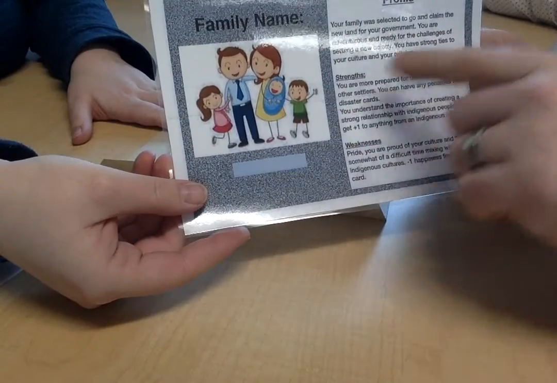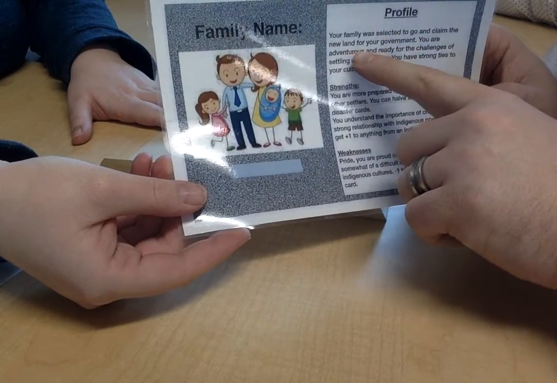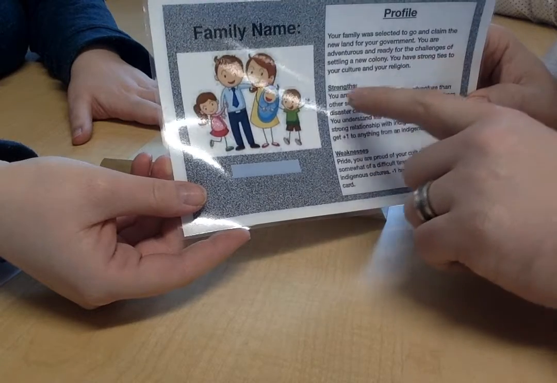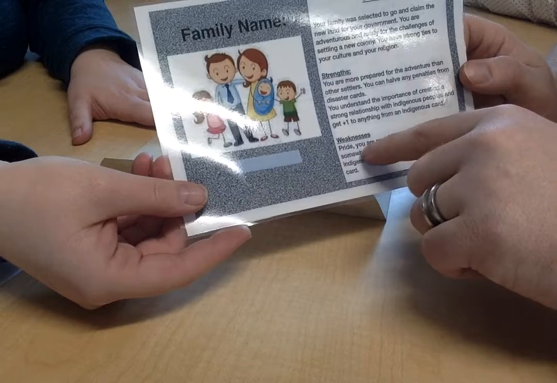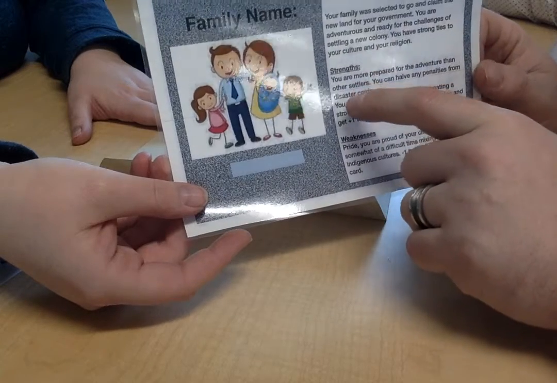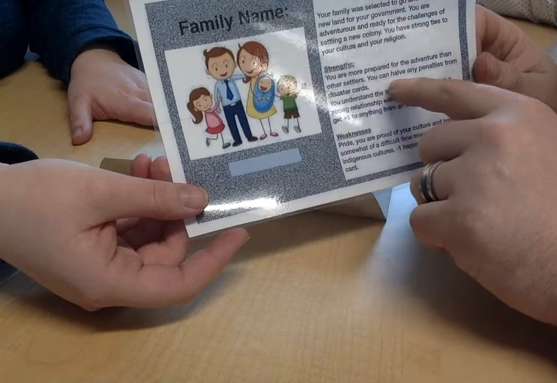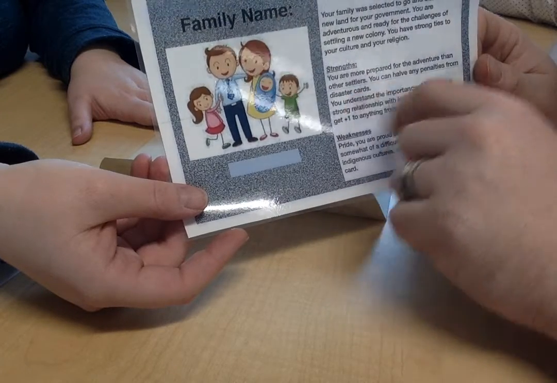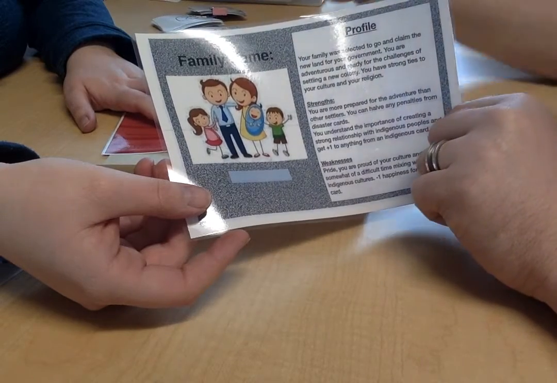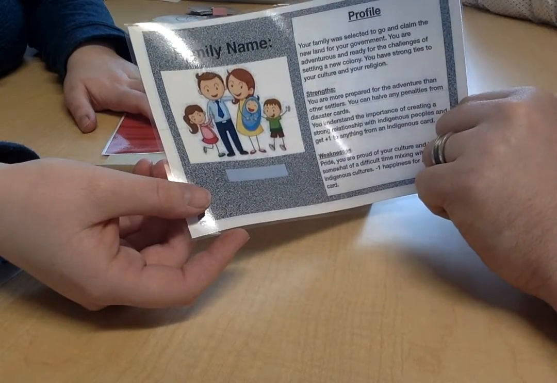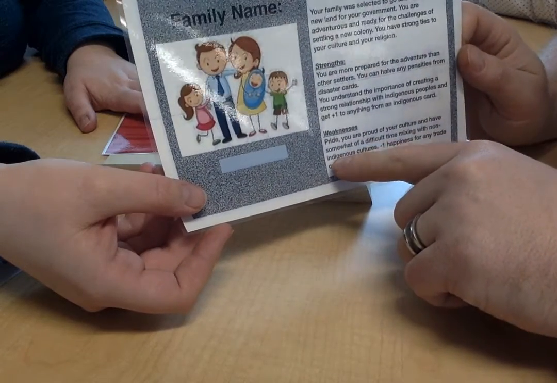You get to choose your family name, but there's a little family profile here that explains a little bit about your family, the strengths of your family, and the weaknesses. So this particular family's strength is that you are more prepared for the adventure than other settlements. You can avoid penalties from disaster cards. So when you get a card that says disaster on it, you only get half of the negative pieces of that. And finally, weaknesses.